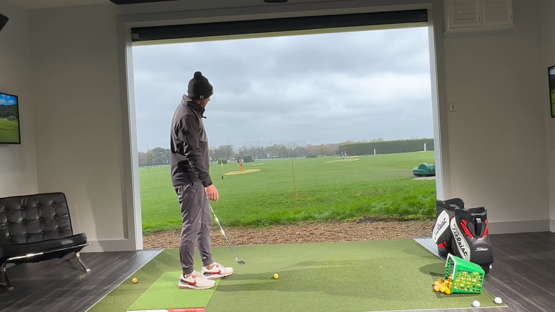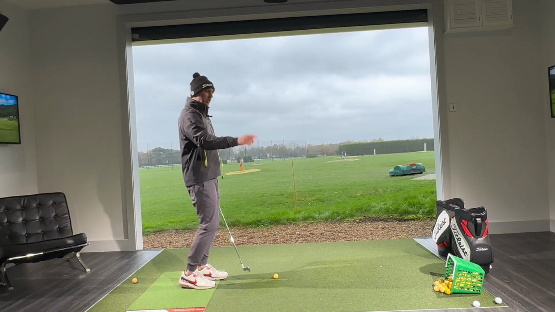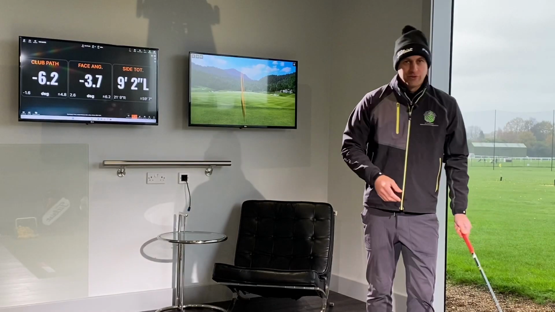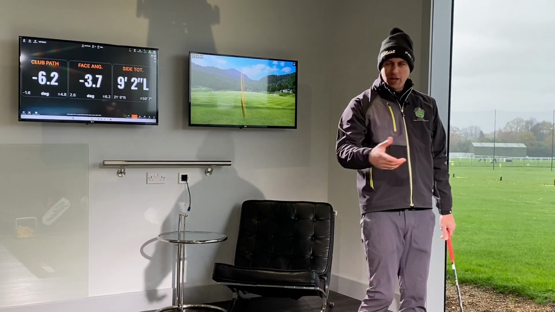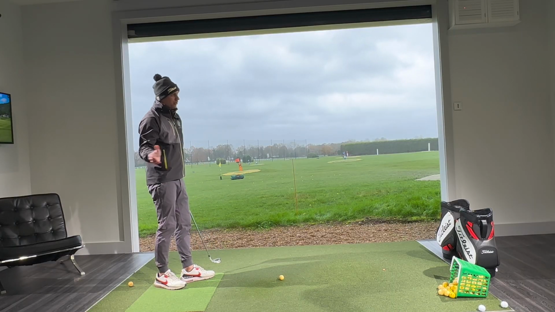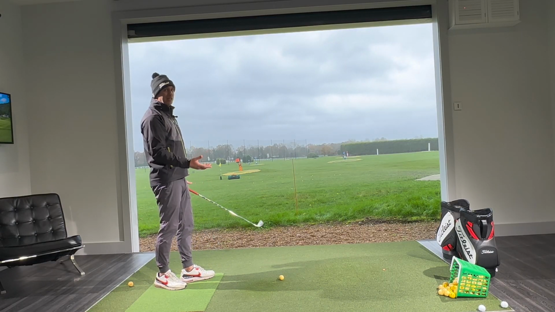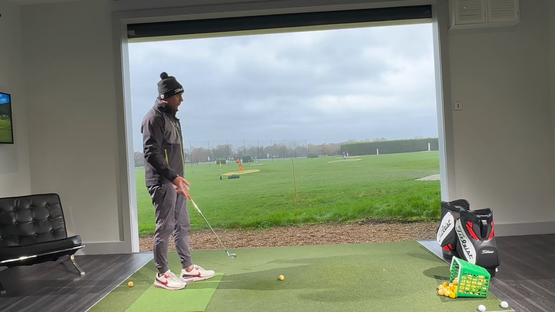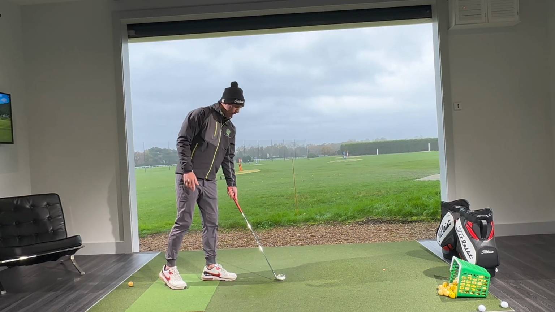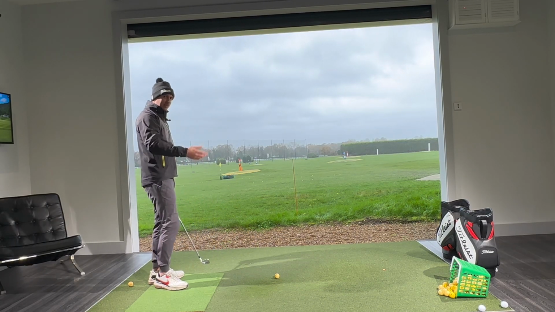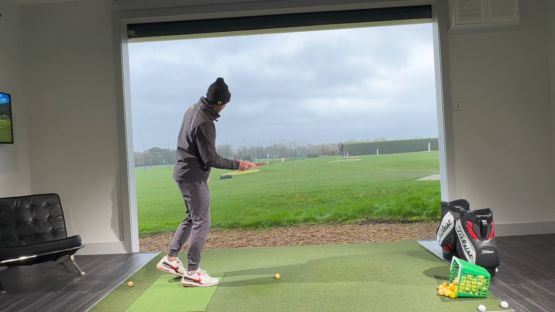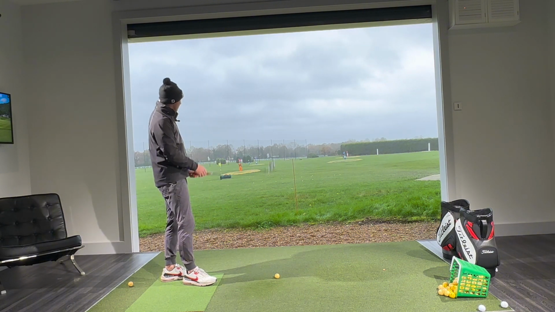So let's start with we get one more number up on the screen. So change in the face to path, because we can kind of work that out, to the side total. So dispersion left and right. Again, we're assuming it's a good strike and the front and back dispersion is fine. And the off-center strikes don't affect the ball flights. We're assuming it's a center strike. I'll just hit it in the center like I do anyway.